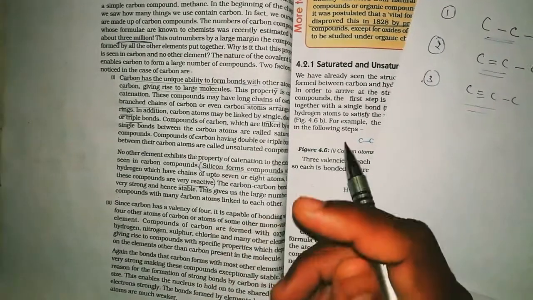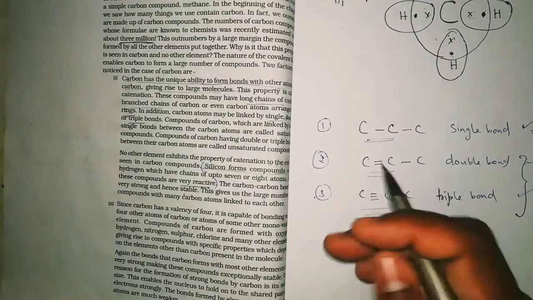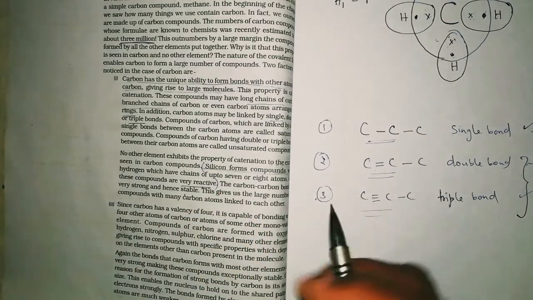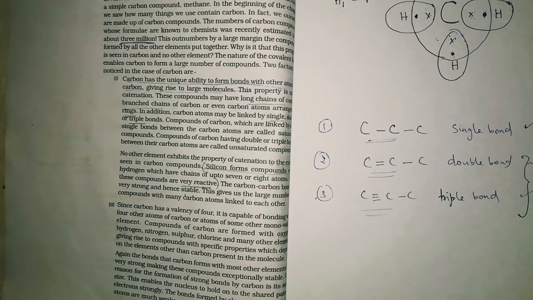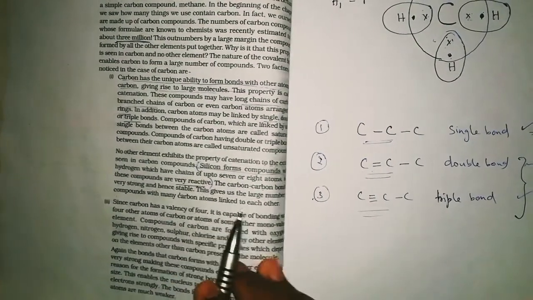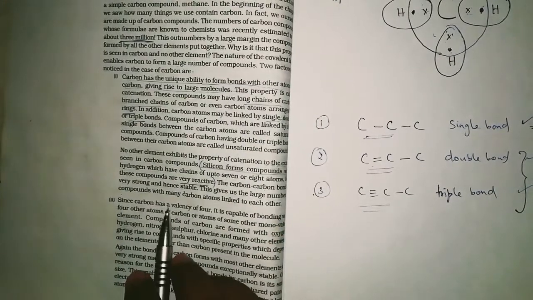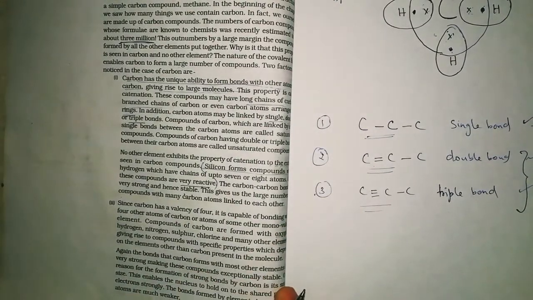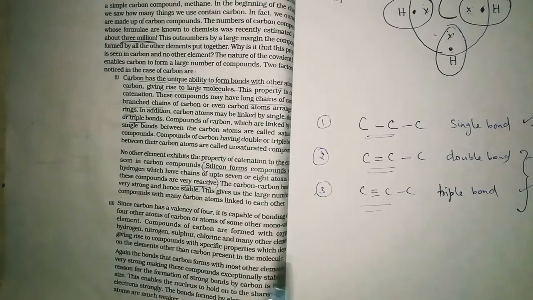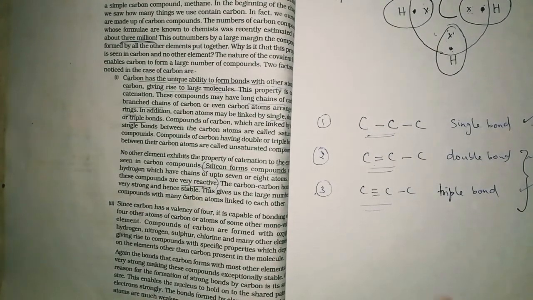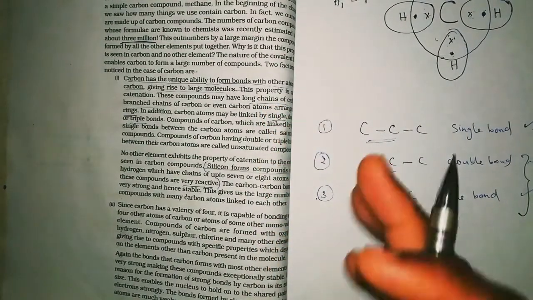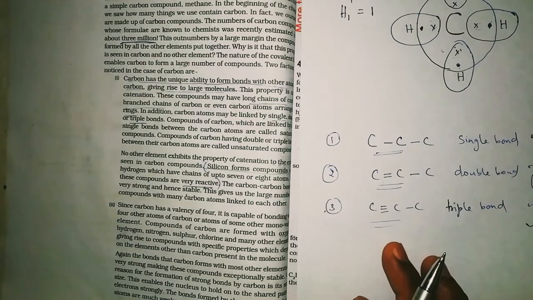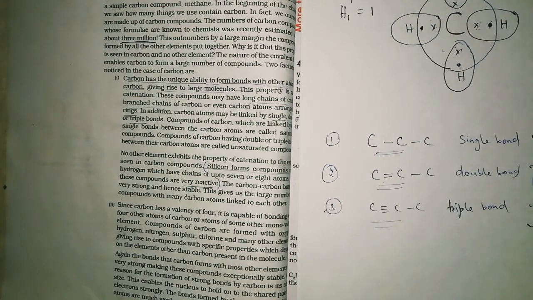That means the bond formed between a carbon and carbon is strong, and also stable. But silicon is actually reactive. So this gives us a large number of compounds with many carbon atoms linked to each other. This is one property of carbon. Because of these properties, carbon has a unique property, and that is why it is said to be the versatile nature of carbon.